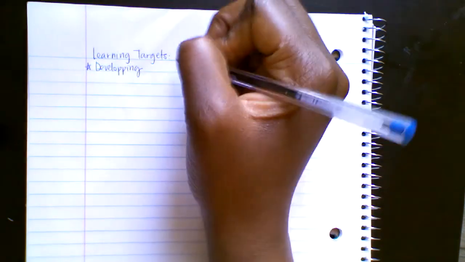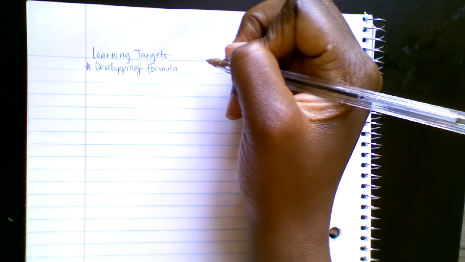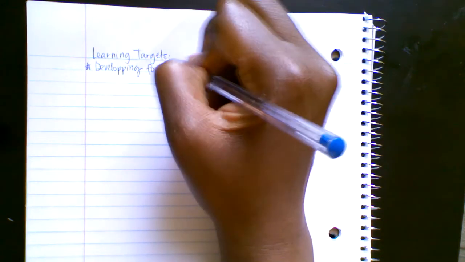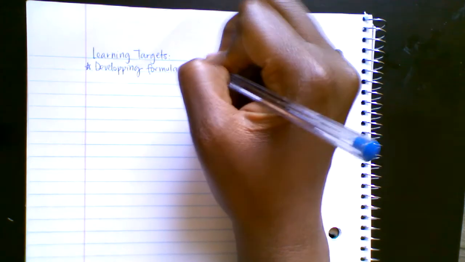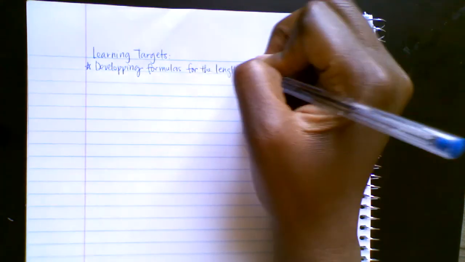And the first one is you're going to be developing formulas for the length of an arc.